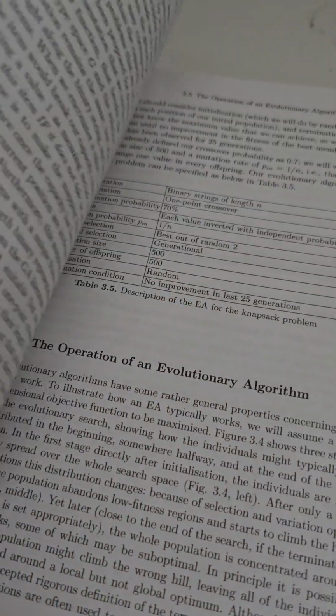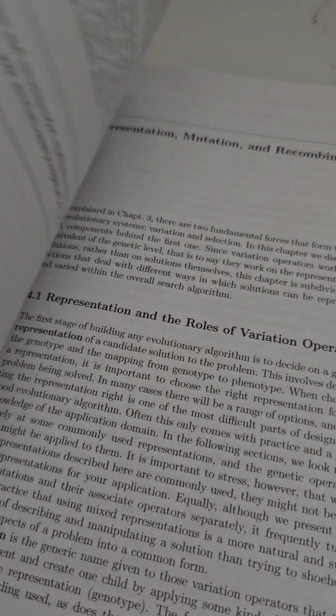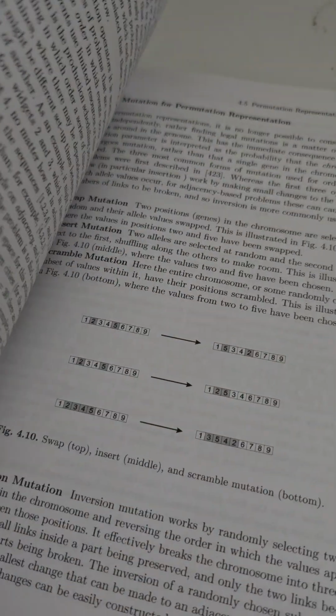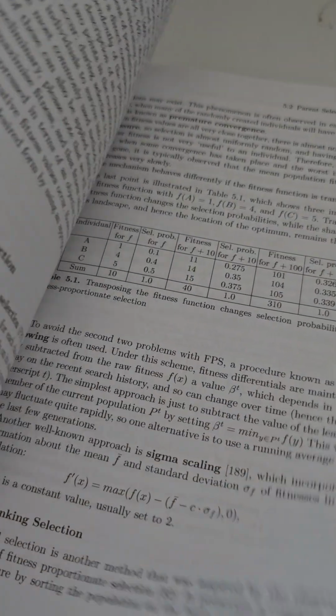So this is all about using evolution as a model for algorithms and making sure that you get your optimal answer based on an algorithm that is made with evolution.